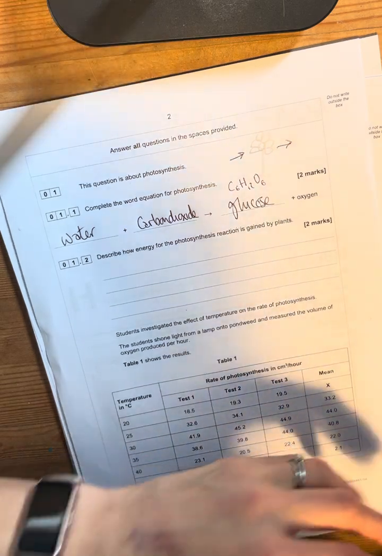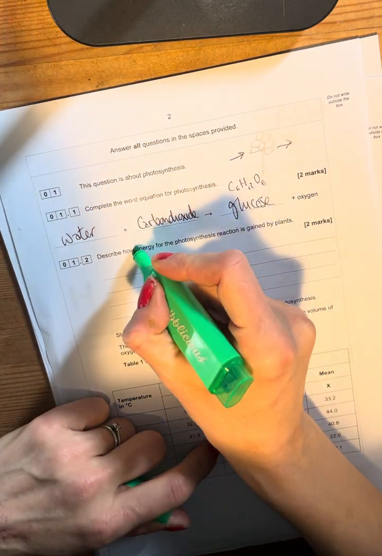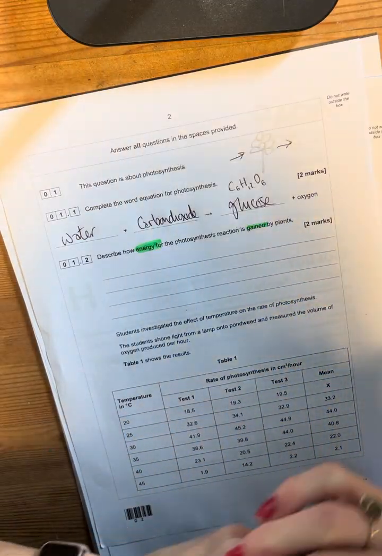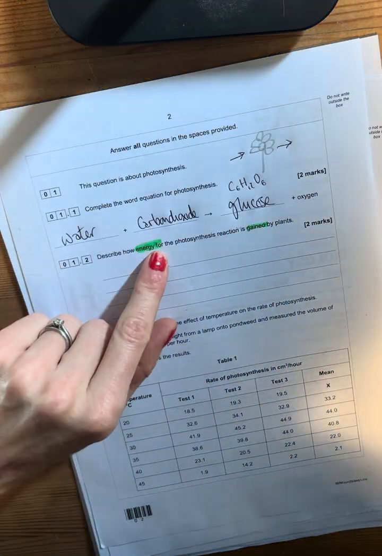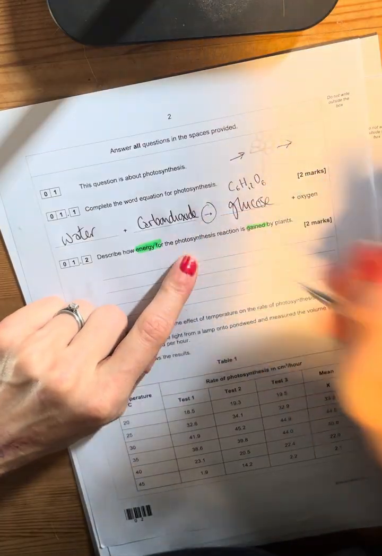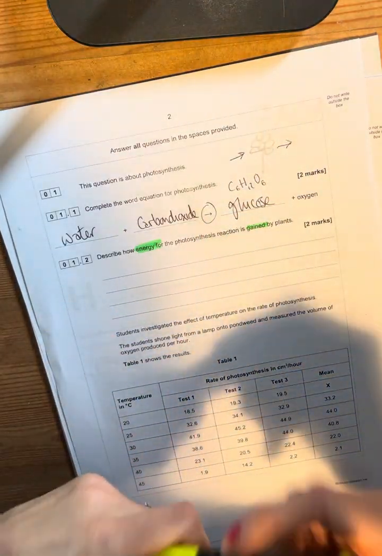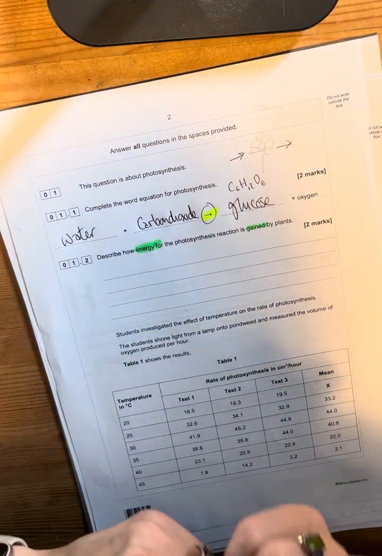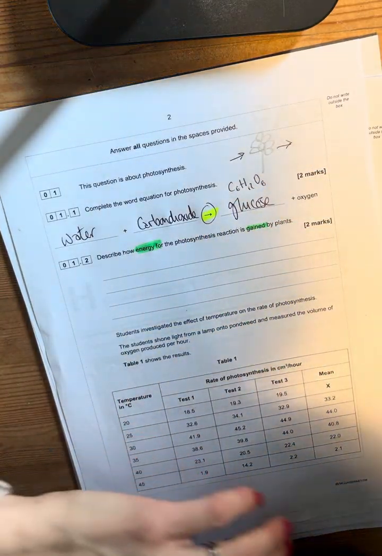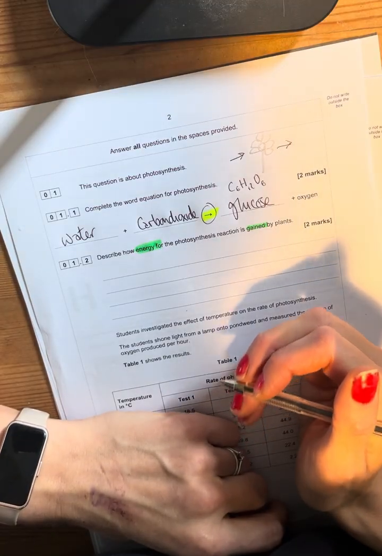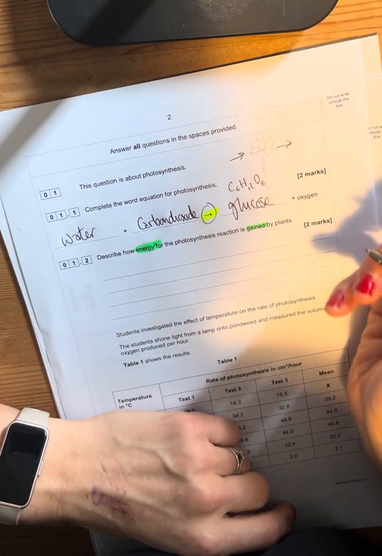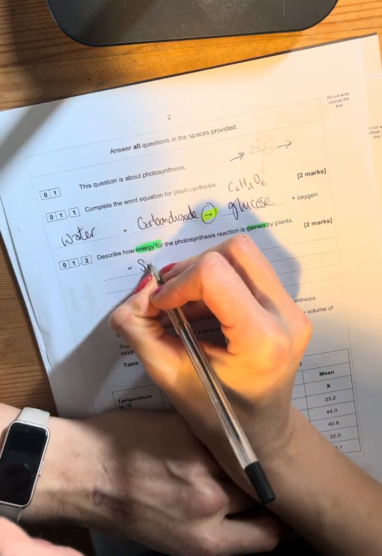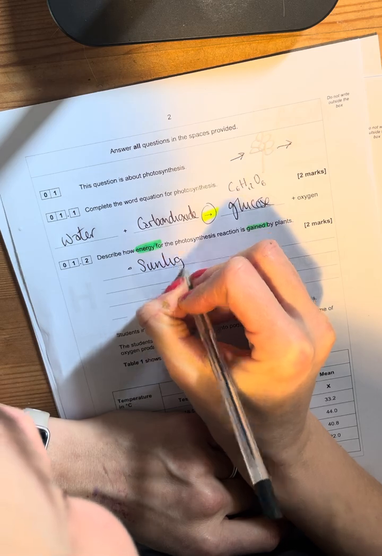Describe how energy for the photosynthesis reaction is gained by plants. So for this one, the kind of two key words we've got here is, in my mind, the fact that you said, what is the energy? And if you remember, it's talking about this bit here. What is the thing that powers the process? You guys in chemistry have probably talked about words like exothermic and endothermic. Photosynthesis is an endothermic reaction, and that's something that you do need to know, which means that it takes in energy. So the energy it's taking in, we know, is sunlight. So you have to have said sunlight to get this question.